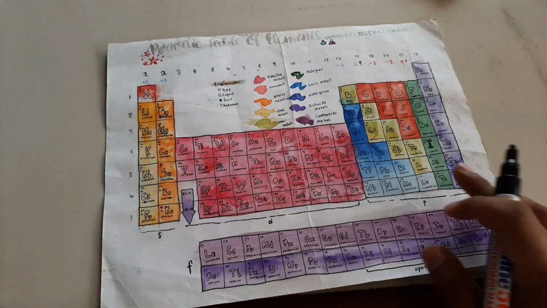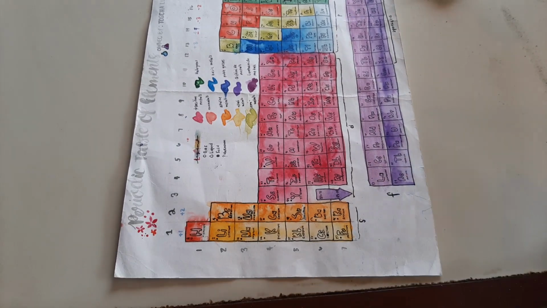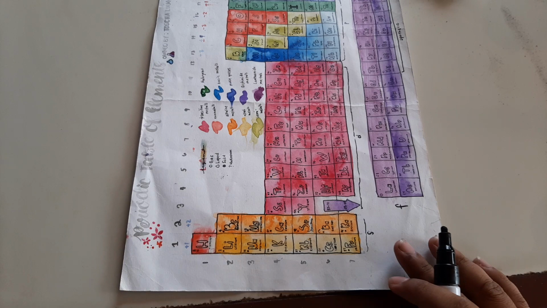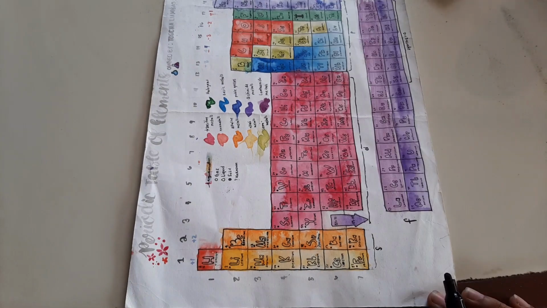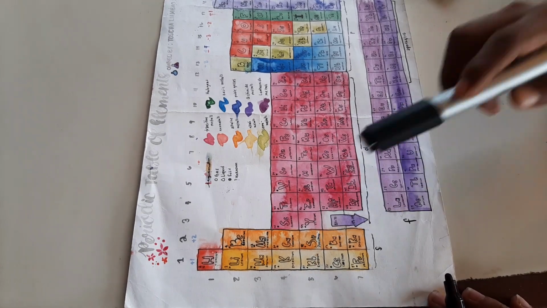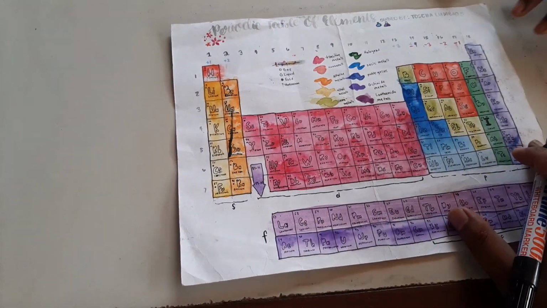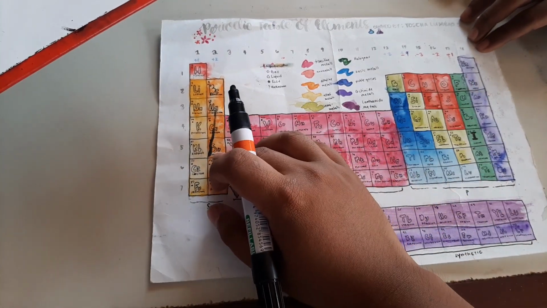Now, Johnny, kindly pick an element or pinpoint a letter that we will use for our first example. Sr. Alright, very good, Johnny. We have strontium.